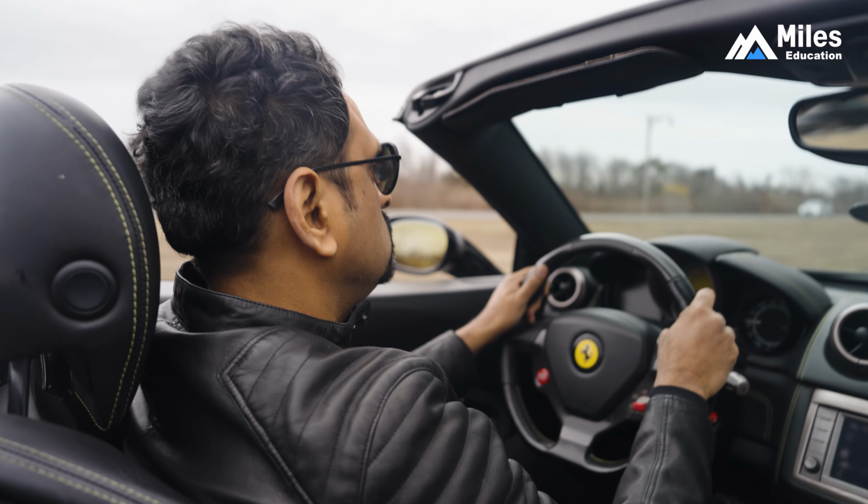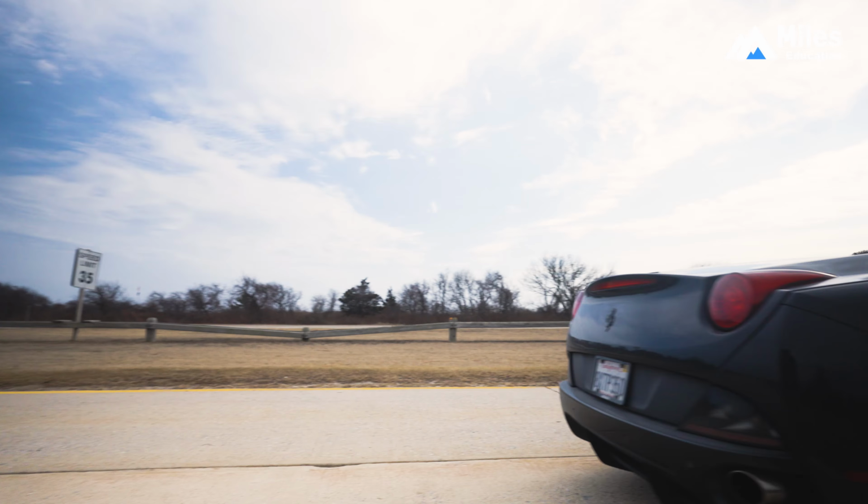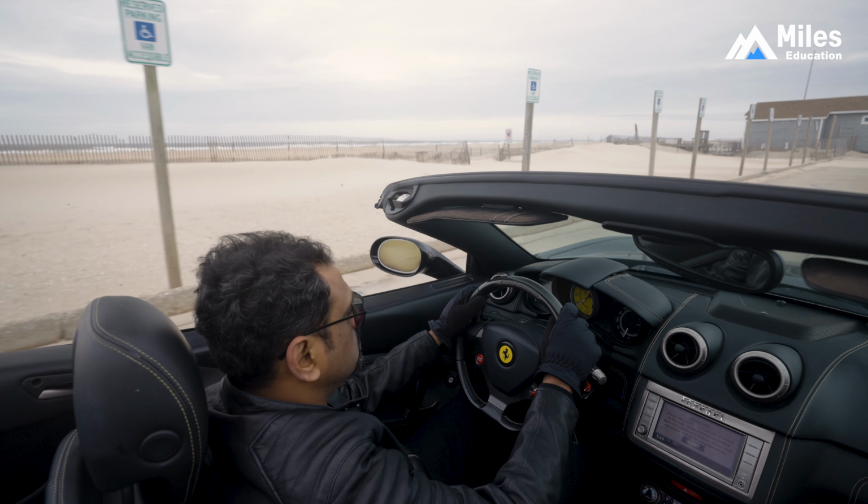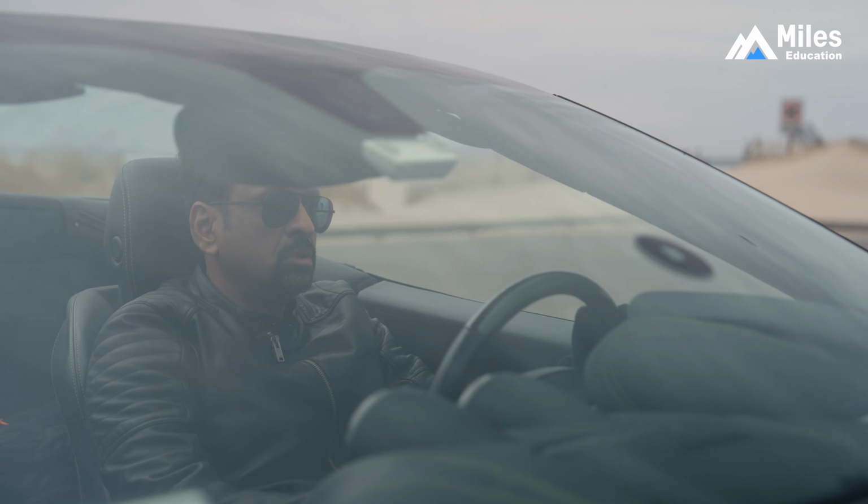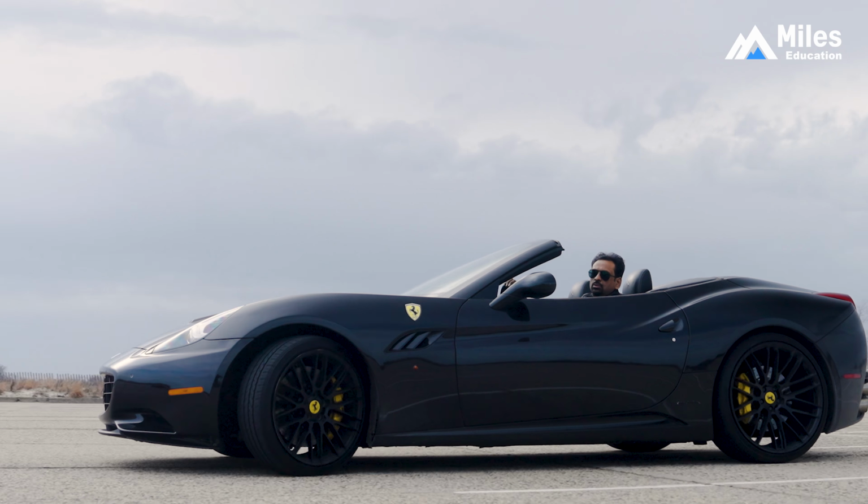Imagine you're on a long road trip. You wouldn't just hit the road without a plan, would you? You'd want to check on your fuel, map the best route, and ensure your car is in top shape.